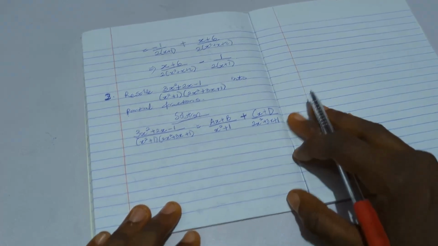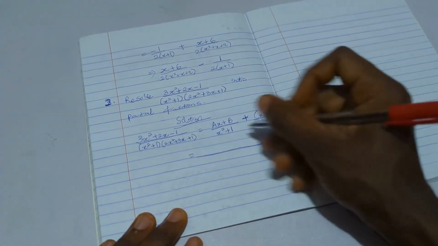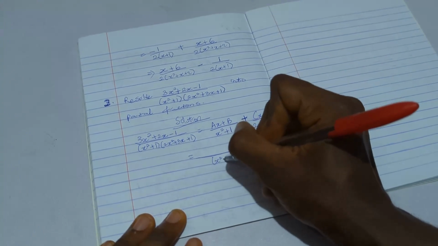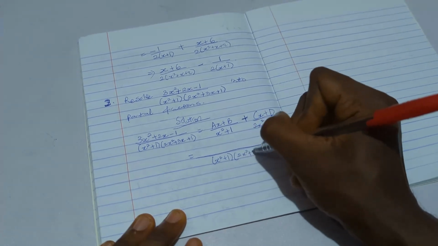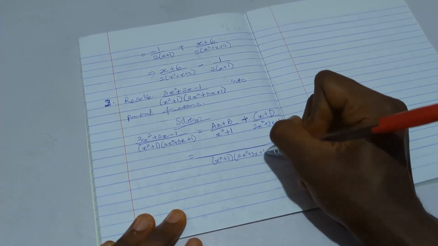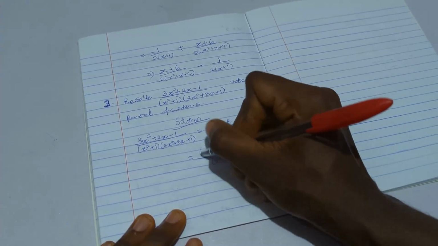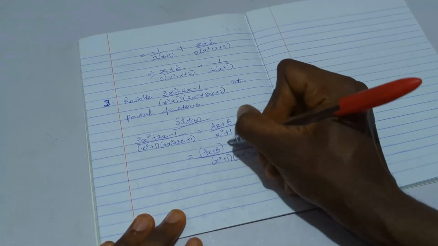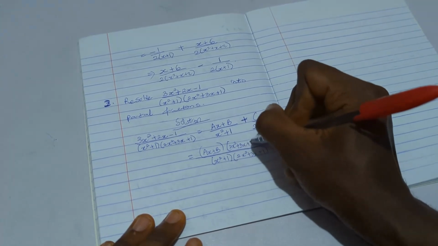So what are we going to have? Our LCM is going to be (x squared plus 1)(2x squared plus 3x plus 1). Now we have ax plus b. We take up with this, which is going to give us 2x squared plus 3x plus 1.